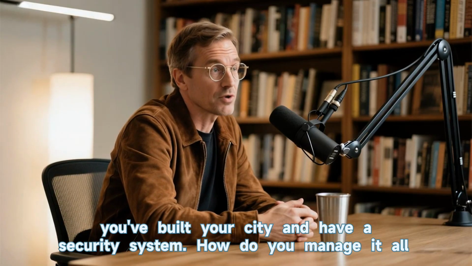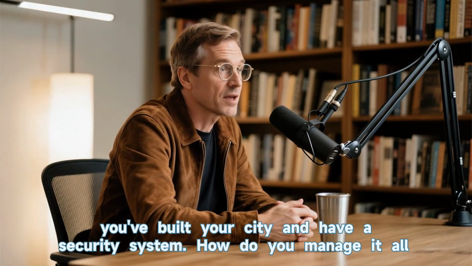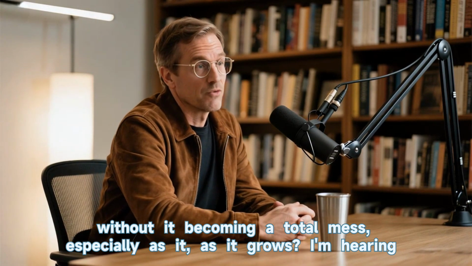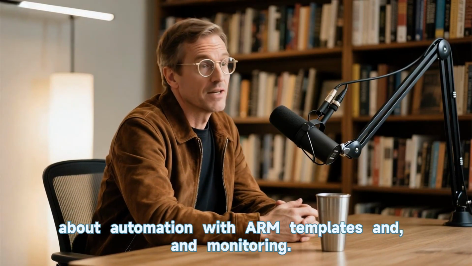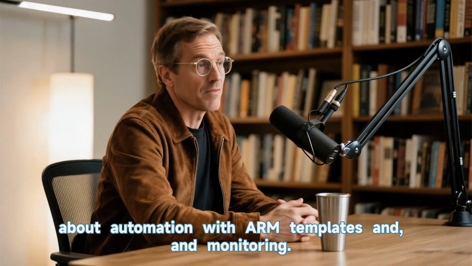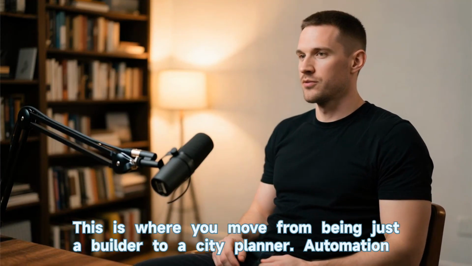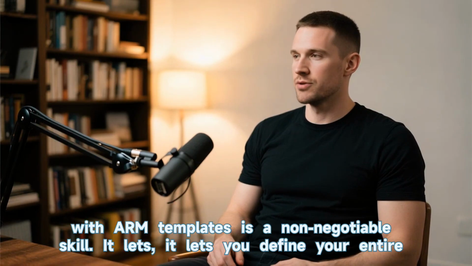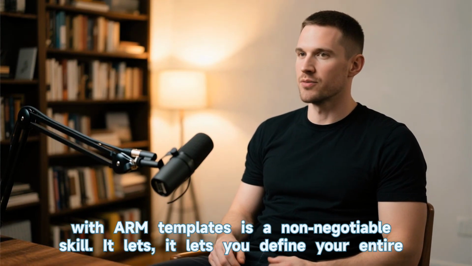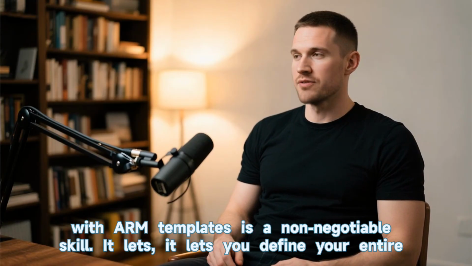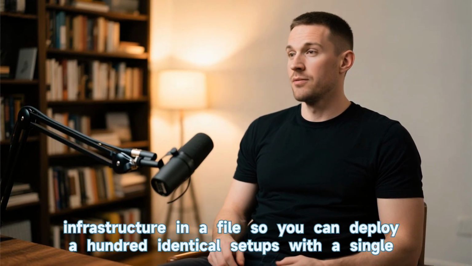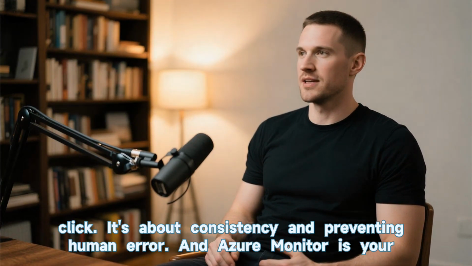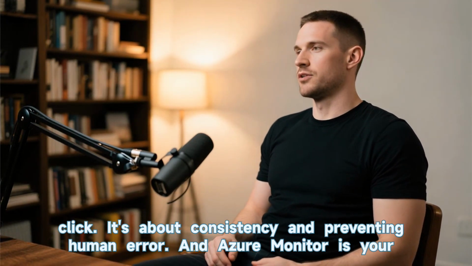So you've built your city and have a security system. How do you manage it all without it becoming a total mess, especially as it grows? I'm hearing about automation with ARM templates and monitoring. Right. This is where you move from being just a builder to a city planner. Automation with ARM templates is a non-negotiable skill. It lets you define your entire infrastructure in a file, so you can deploy 100 identical setups with a single click. It's about consistency and preventing human error.